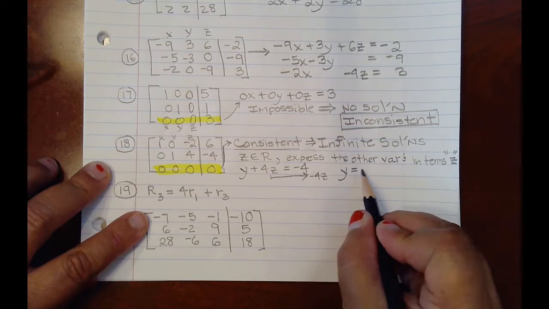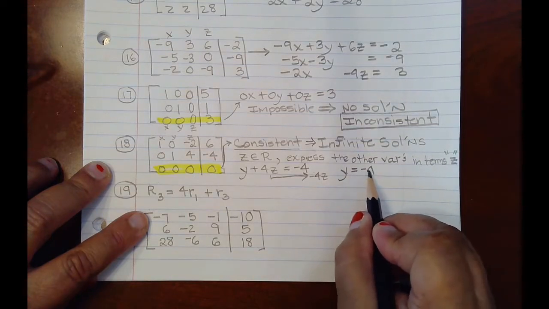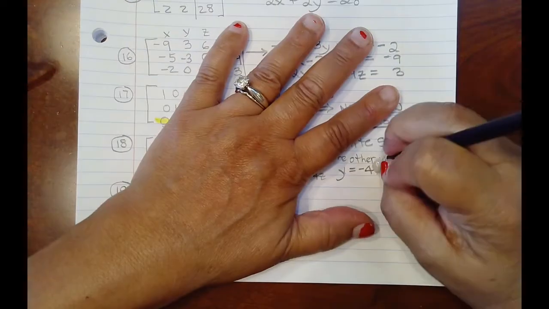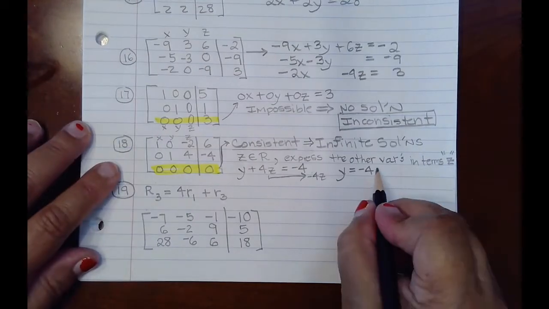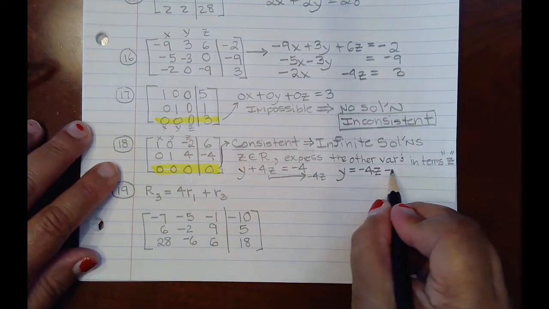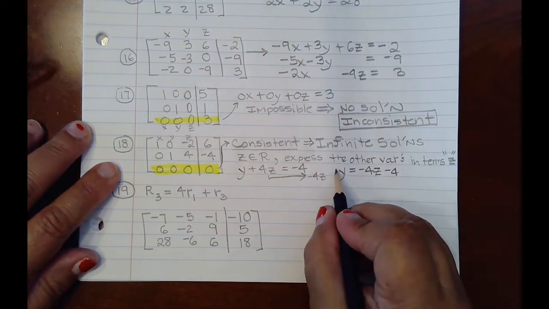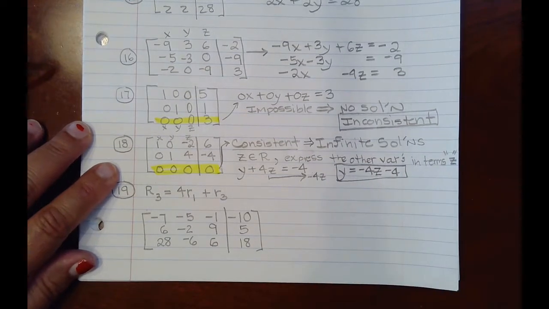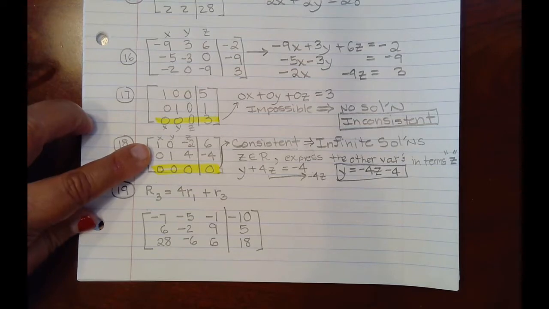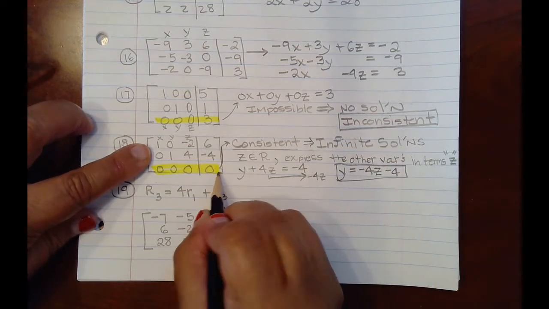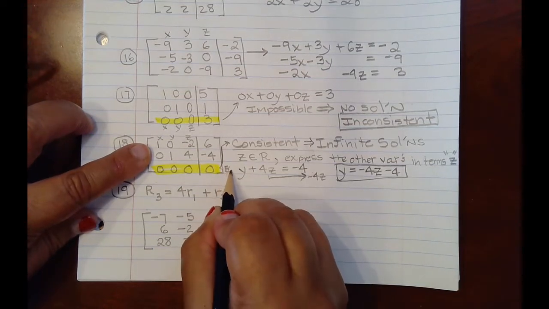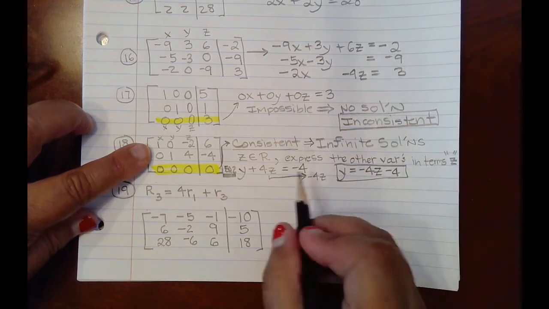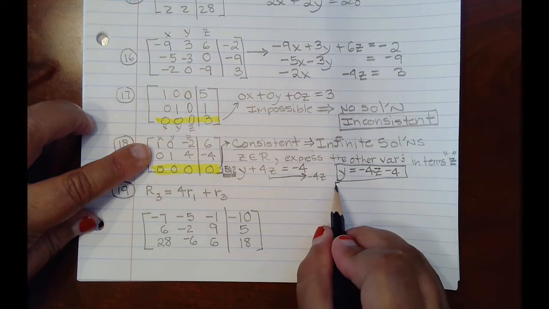Y is equal to -4z minus 4. So there's one of the expressions you're going to talk about. And then if you look at, so this was equation 2 that I got this from. And then if you look at, let's see, I'm going to write it down here.